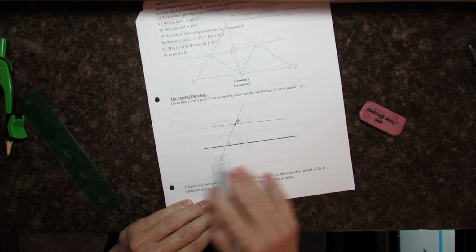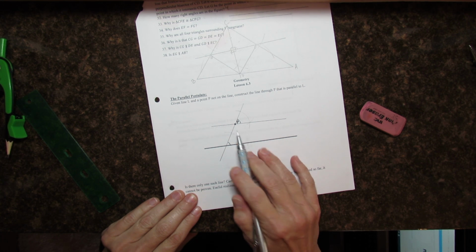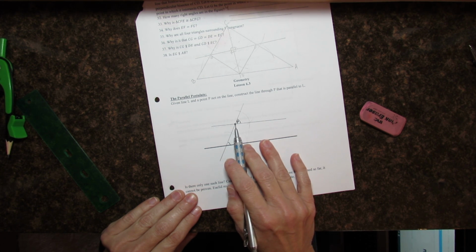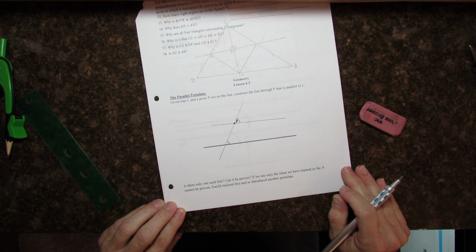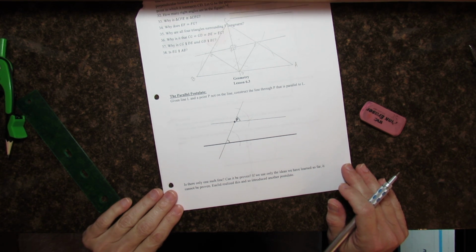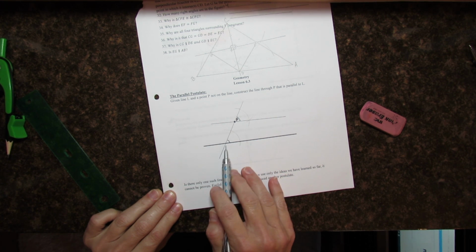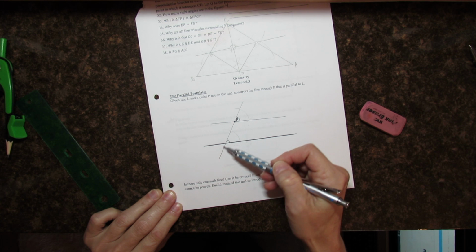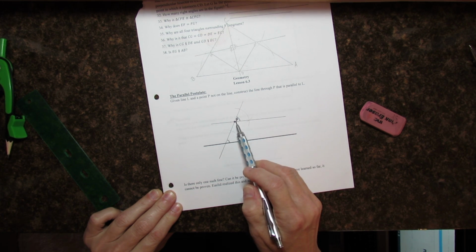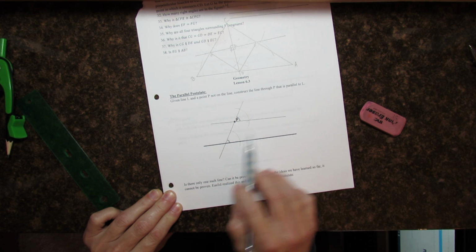And like I said, my drawing's not perfect, but hopefully yours will be a little better. But part of the problem is that point P is so big that it kind of makes an error there. So to construct a line parallel to another line, you just copy the angle that's created when you put a transversal through that point, so that now these two angles are equal, which means these two lines are parallel.